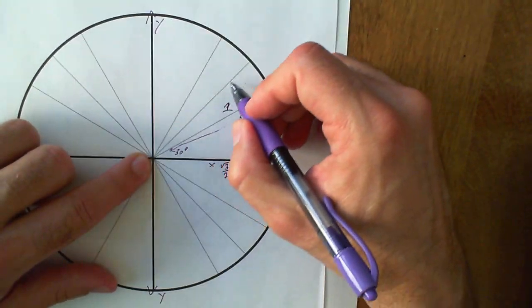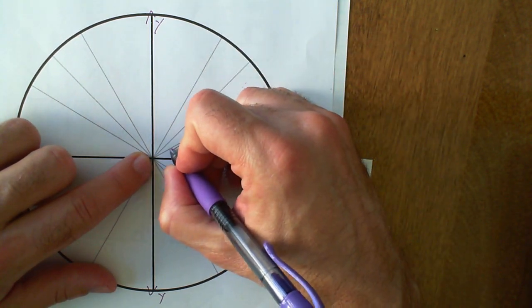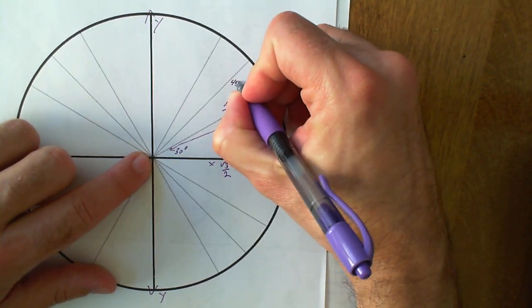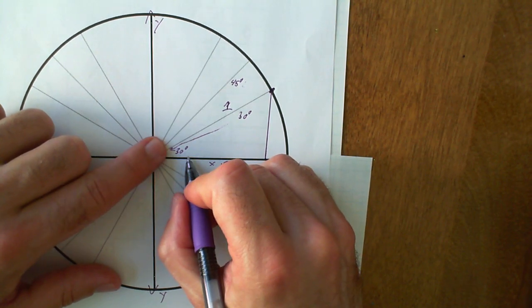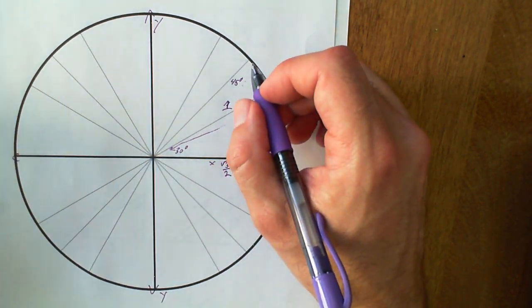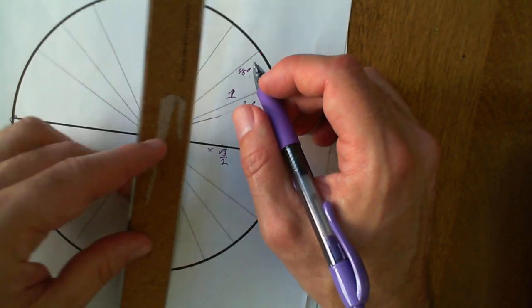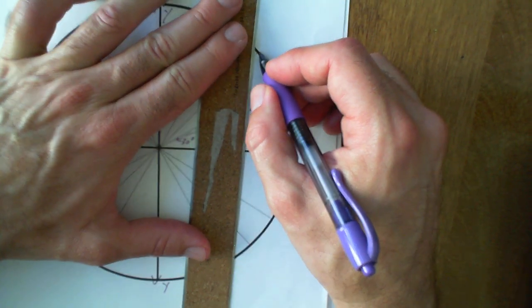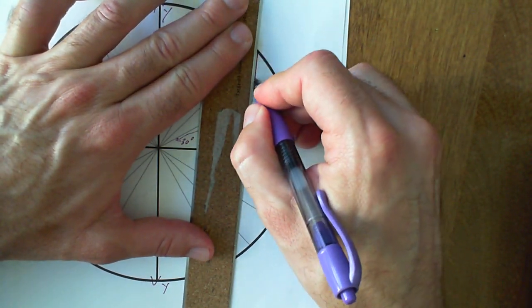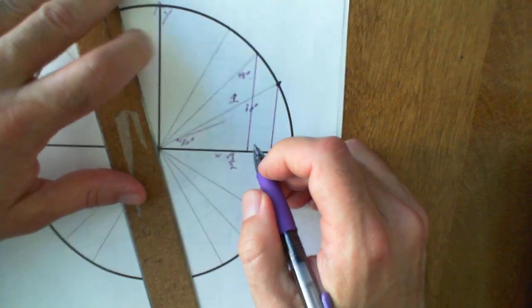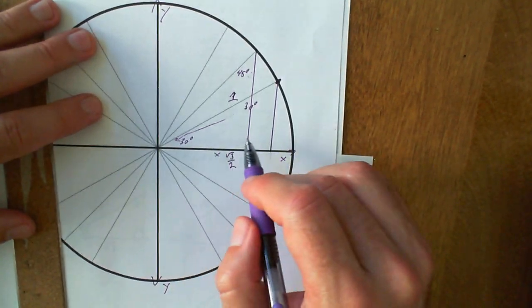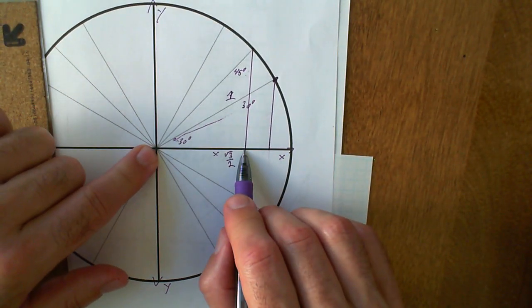So now this right here is my 45-degree angle. Since I can't write it up here, I'm going to write it right here, 45 degrees. Now if we drew our line down here, this is my 45, 45, 90 triangle. I'm looking at this length right here.